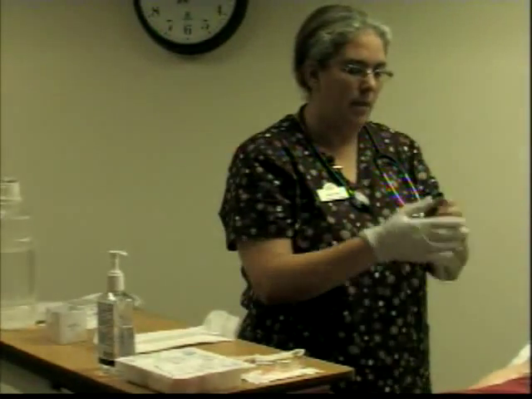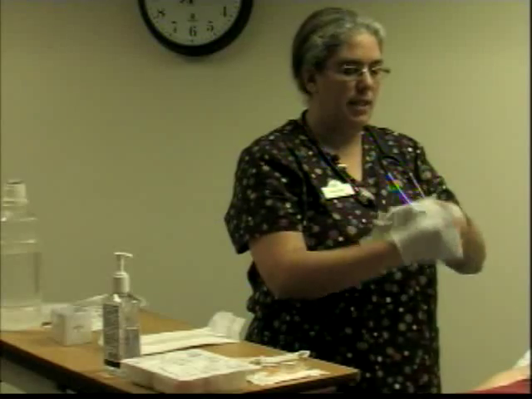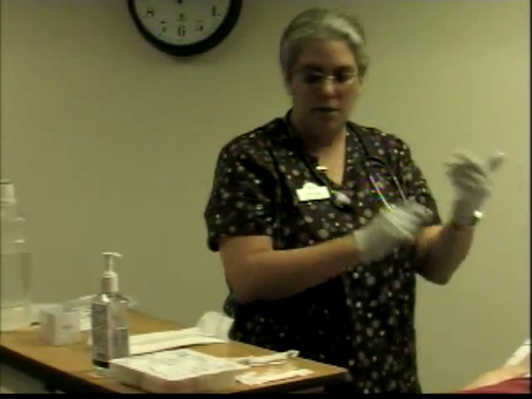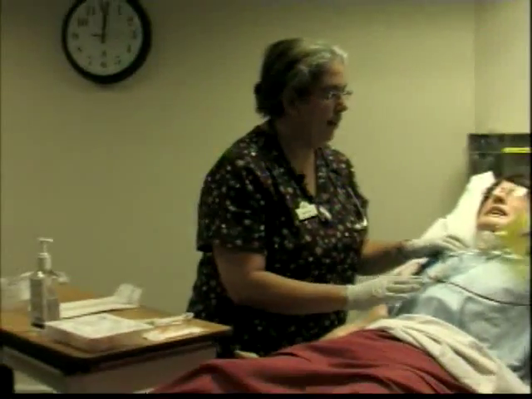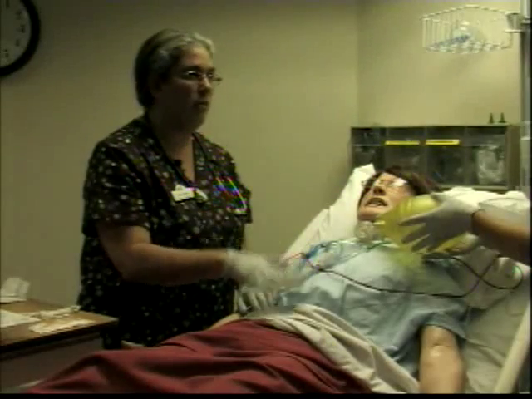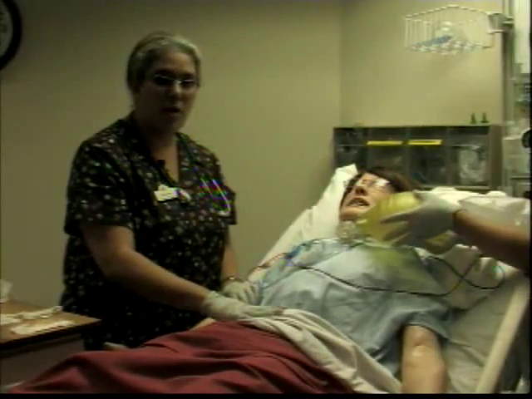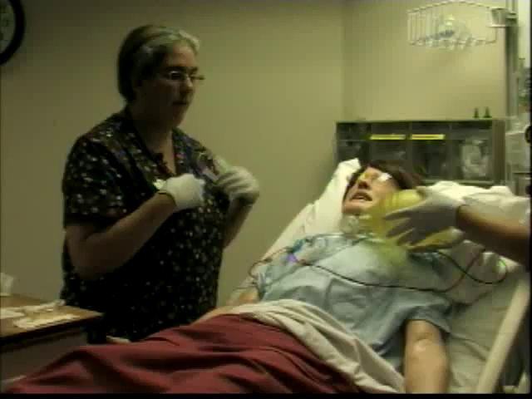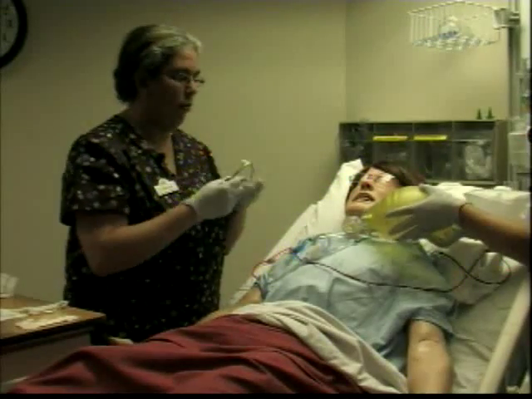I'm going to put my clean gloves on for a second, because I'm going to do a little assessment. Notice that I haven't opened any of these packets, so it's not exposed in there. I already had a baseline of heart rate, respiration, blood pressure, and pulse ox, as I mentioned before. And I listened to her lungs, and I'm going to do it one more time.